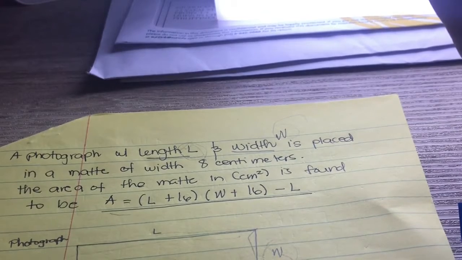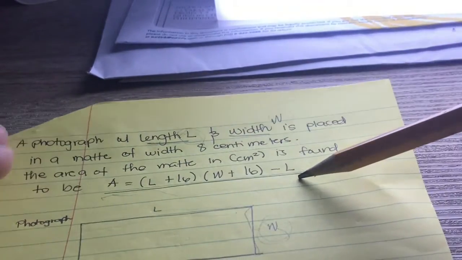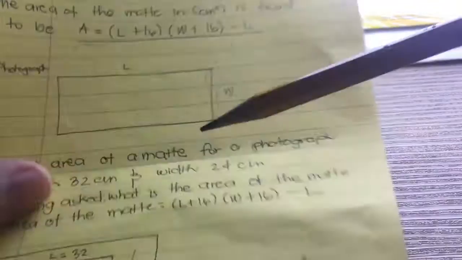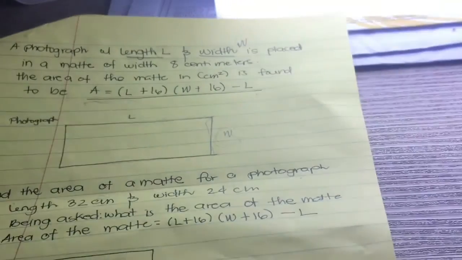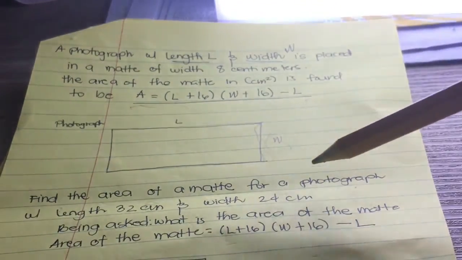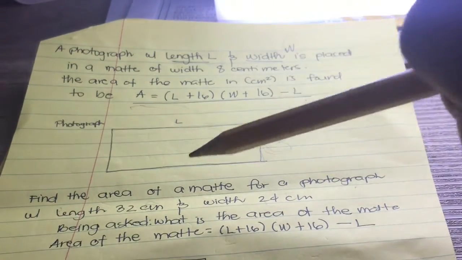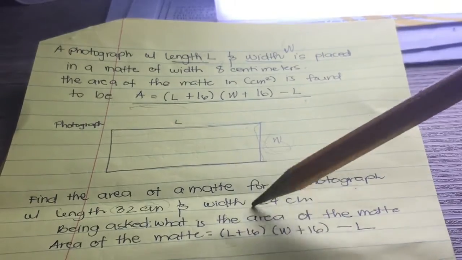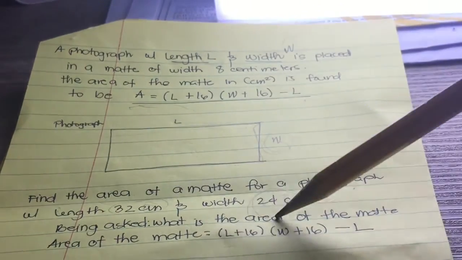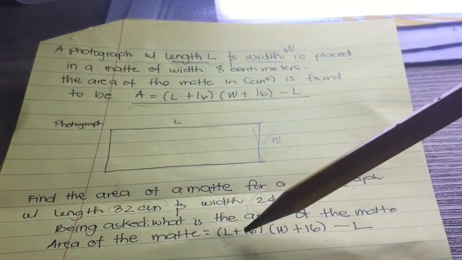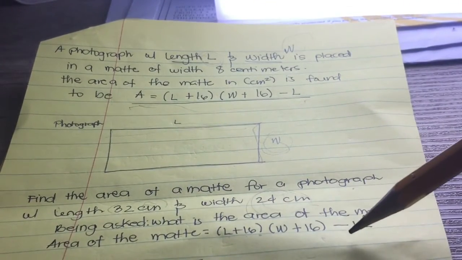I have another example. You have a photograph with a length of L and a width of W, and it's placed in a mat with a width of 8 centimeters. The area of the mat in square centimeters is found by this formula. We want to find the area of the mat for a photograph with this length L and this width W. The area of the mat is L plus 16 times W plus 16 minus LW. If you have a diagram, it looks like this.